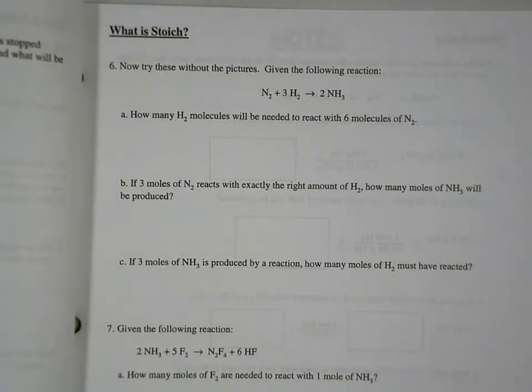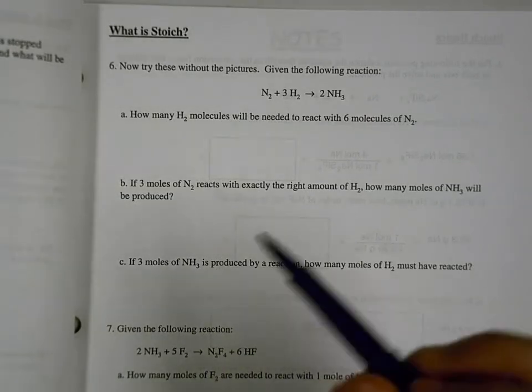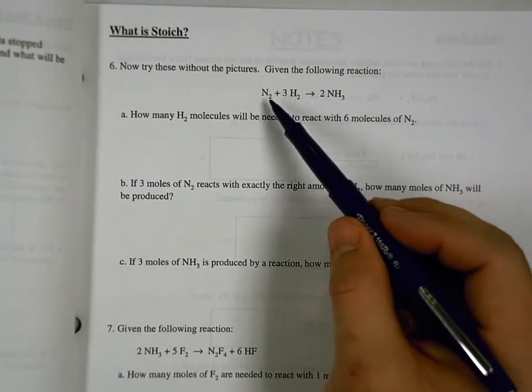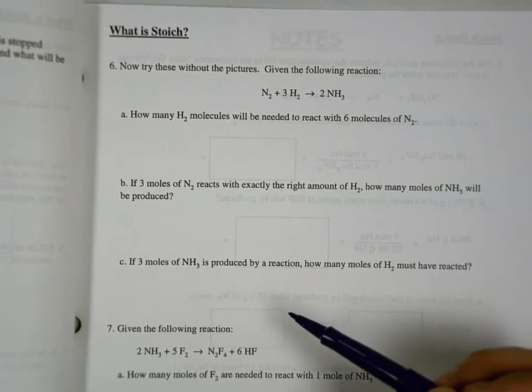Okay, now that we discussed sandwich stoichiometry and how to predict how many sandwiches we could make with certain ingredients, and then how many ingredients we would need to make certain sandwiches, let's now apply the same concept, the same logic, to balanced chemical equations. Predicting amounts of substances in a balanced chemical equation from another amount, that is what stoichiometry is all about.